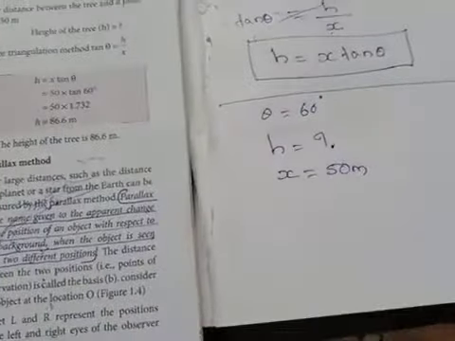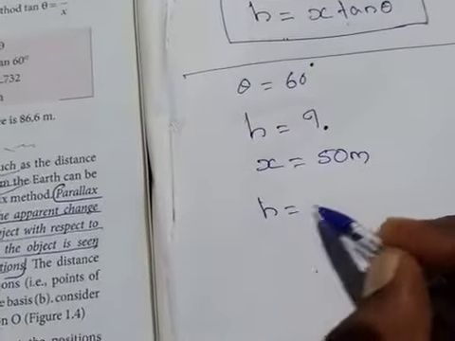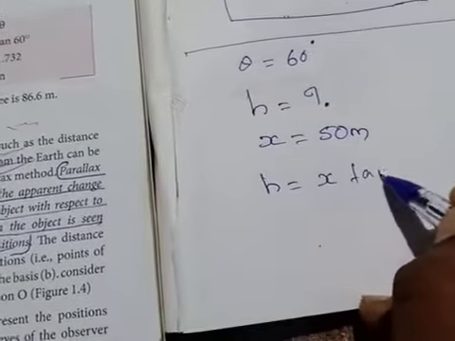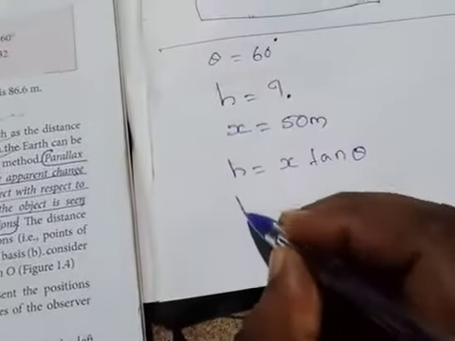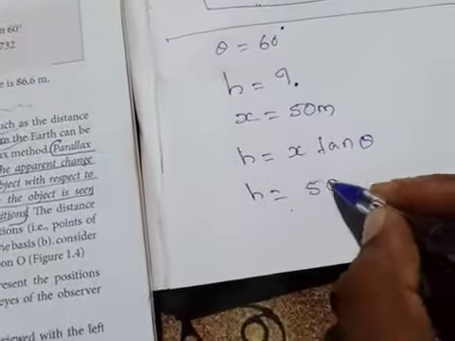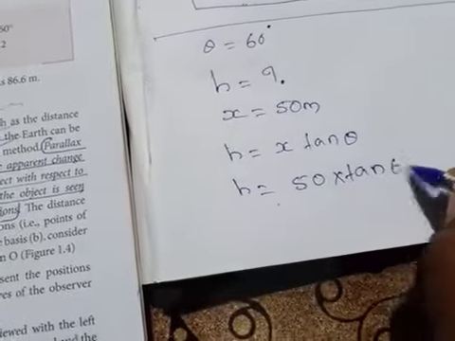Now you can write the formula h is equal to x tan theta to find the height of the tree. So h is equal to 50 into tan 60 degree.